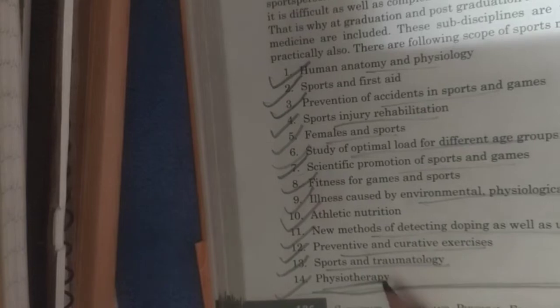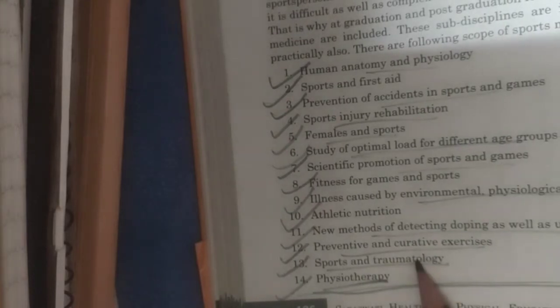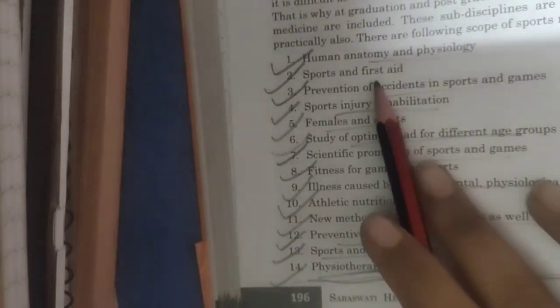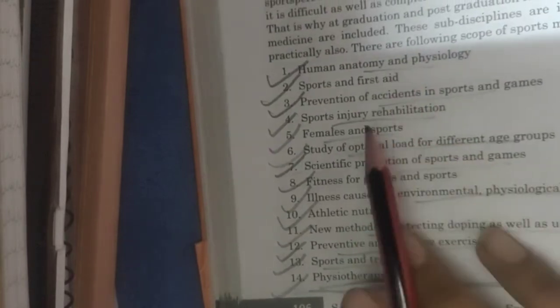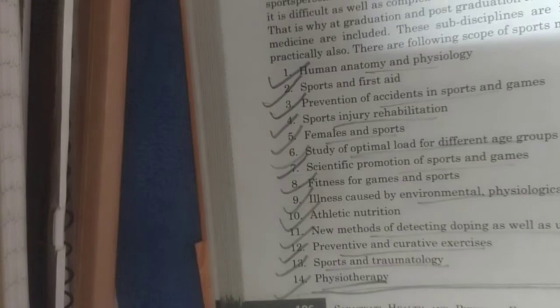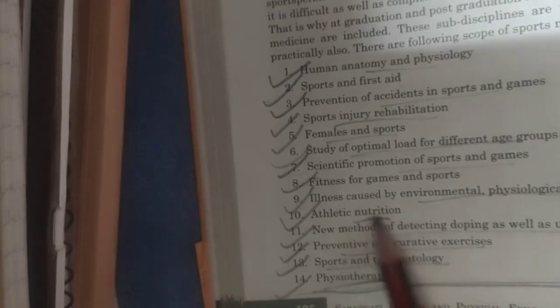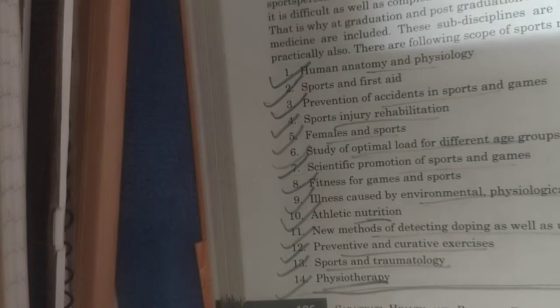Okay, so physiotherapy, sports and traumatology, then first aid, sports and first aid, then human anatomy and physiology, that is also required, then prevention of accidents in sports and games, sports injury rehabilitation, fitness. You can remember these 3-4 words. Nutrition, okay, these are important ones you can remember.